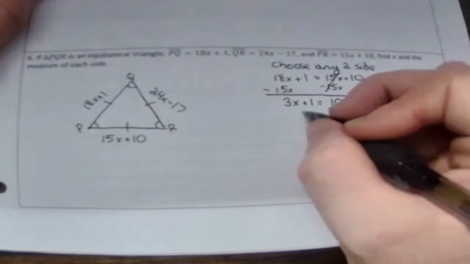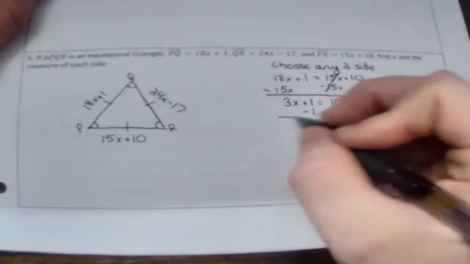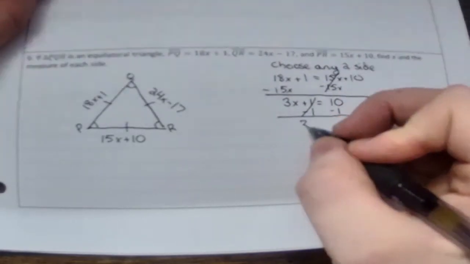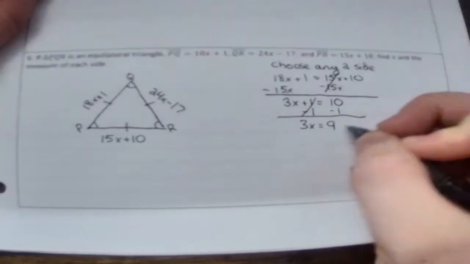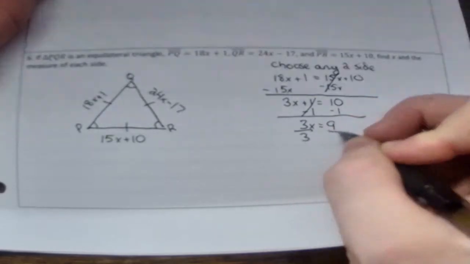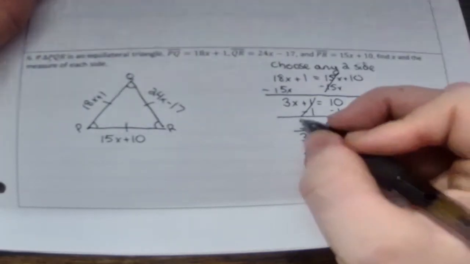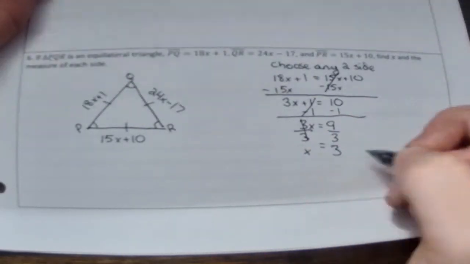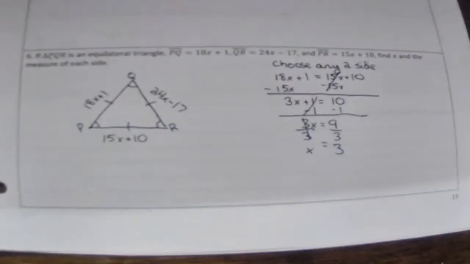Now I'm going to subtract 1 from both sides. This will get me 3x equals 9. Divide by 3. And x equals 3. So my x value is 3.